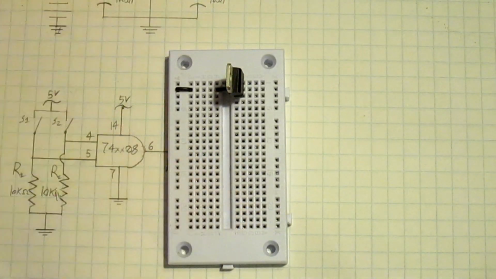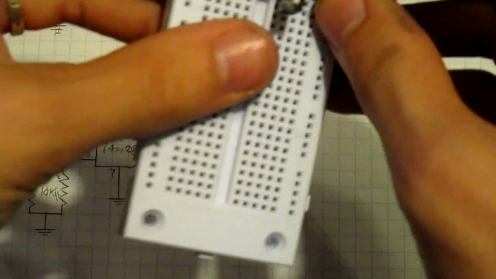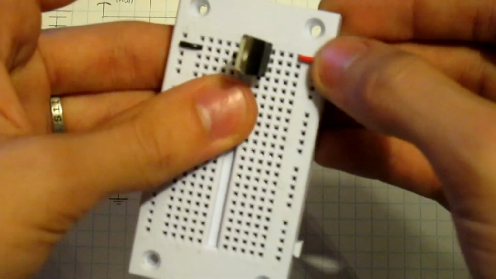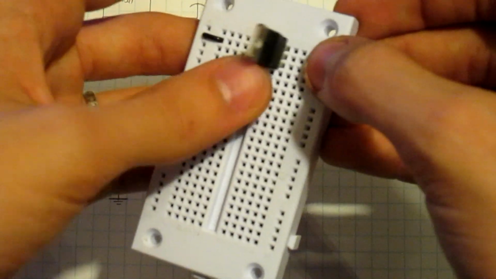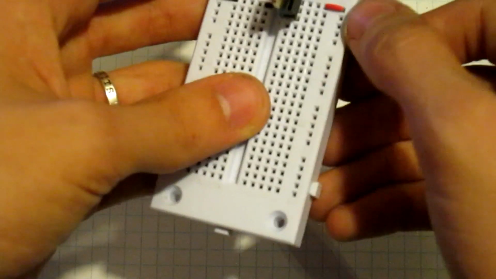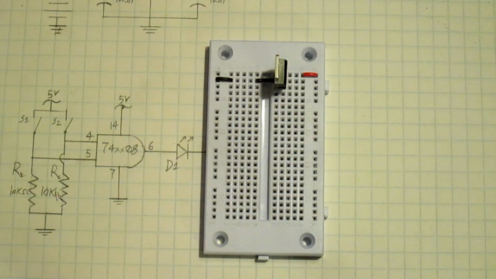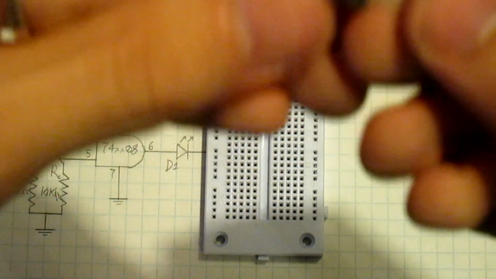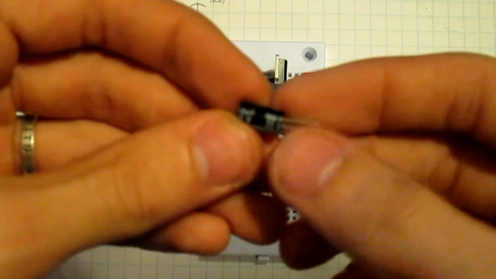All right, so go ahead and locate a red wire and insert it on the very top row of holes, like so. This is the output of the voltage regulator, which is outputting 5 volts, and so we're going to have 5 volts all across there. Go ahead and grab a 100 microfarad capacitor.